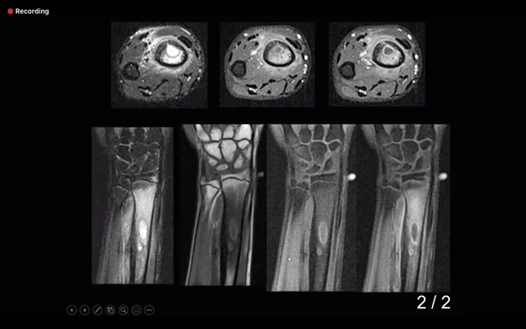Okay, I've been presented with sequential MRIs of the same patient. The top row demonstrates axial slices. In the top left, the fluid-sensitive fat-saturated sequence, there is increased signal within the central part of the bone and peripherally as well.